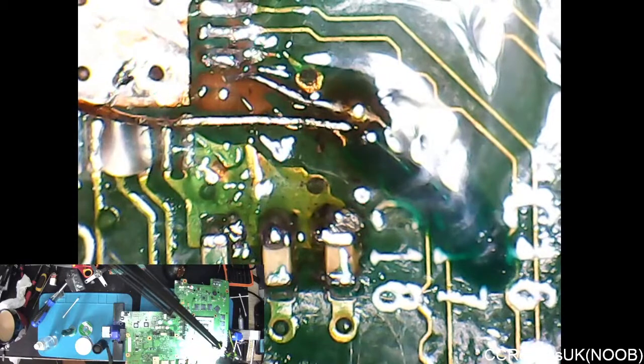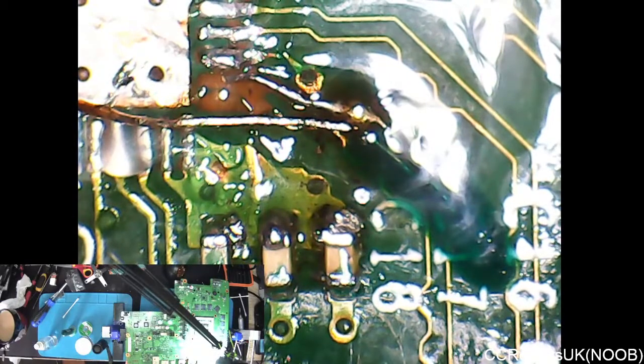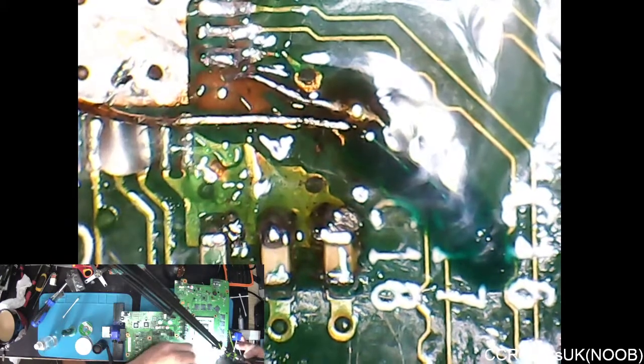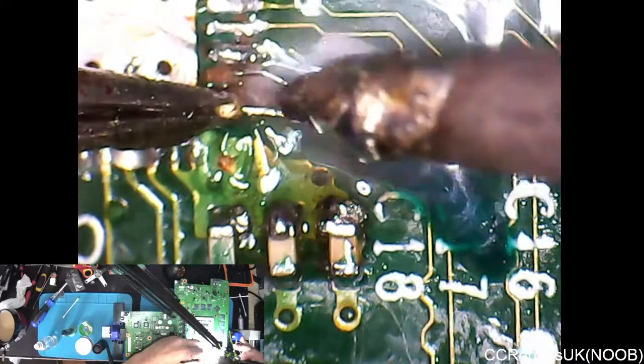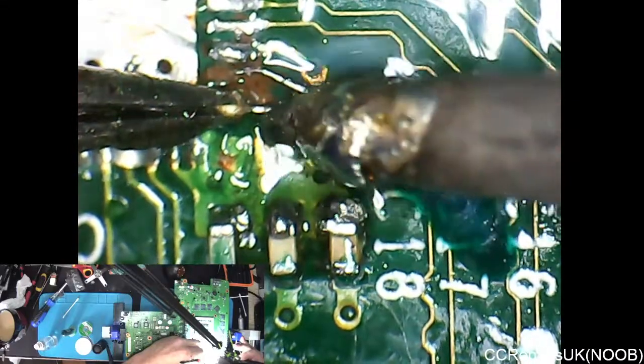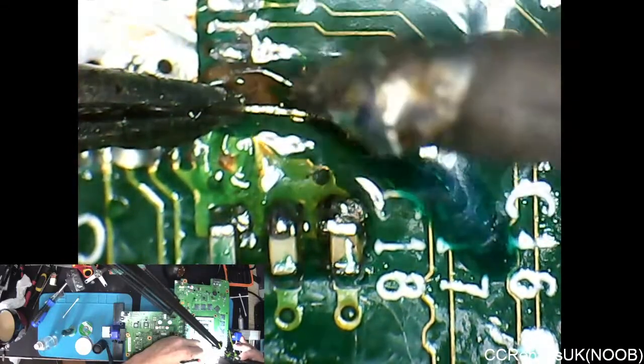Might help if I put a bit more solder on my iron. That might help me get some solder actually onto the freaking iron. Enough, you two!